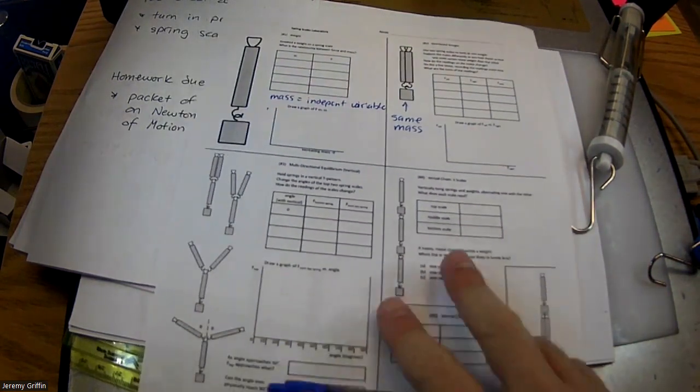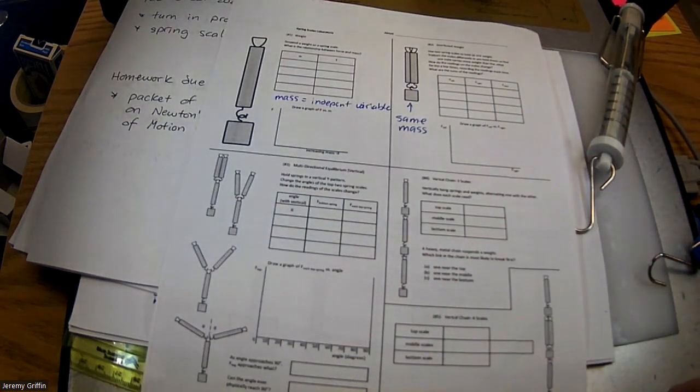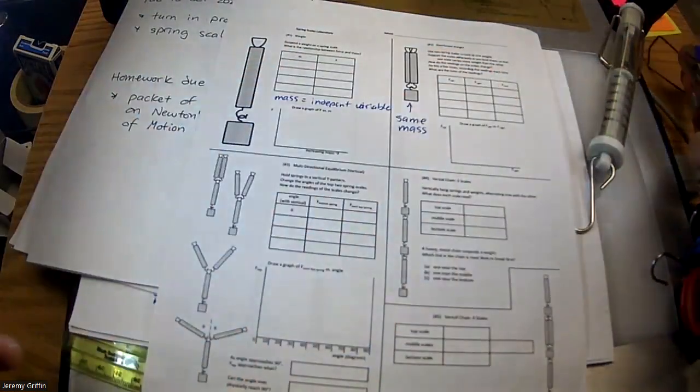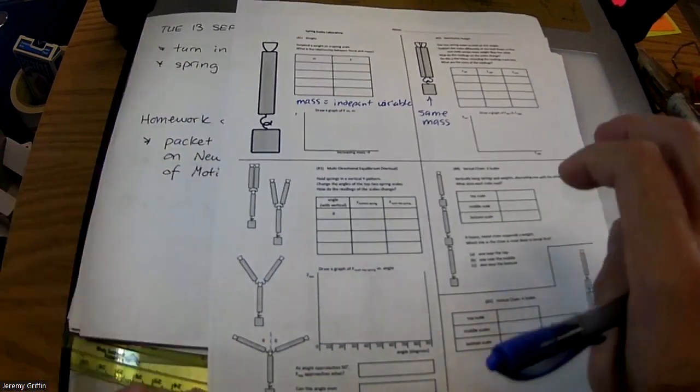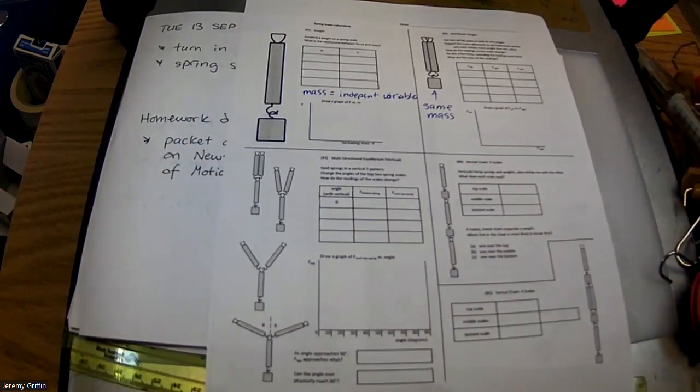Then you go through piece by piece and part by part. Remember, there's 10 parts here. So I will walk around, help you guys out with any questions you have about this lab. But this is going to be our project today. All right, who's got any questions right now?